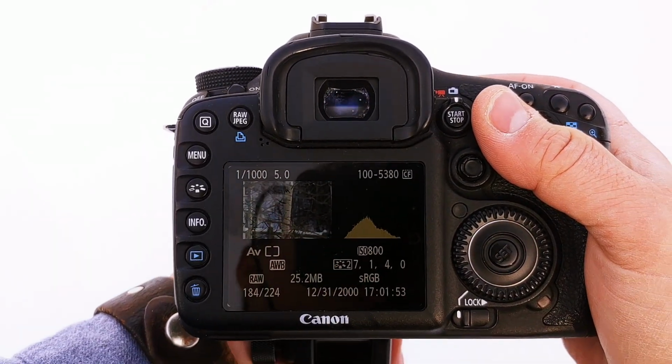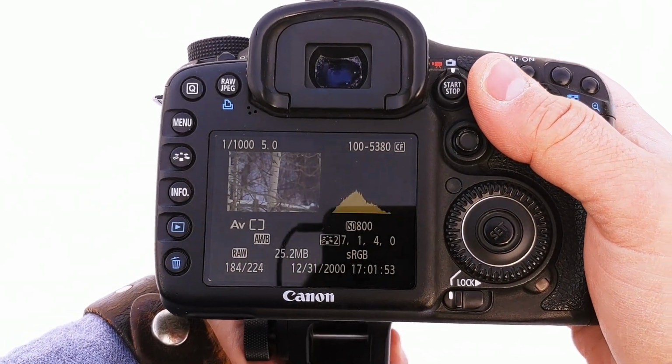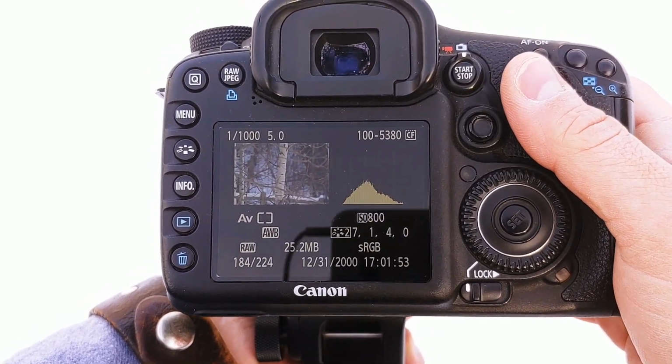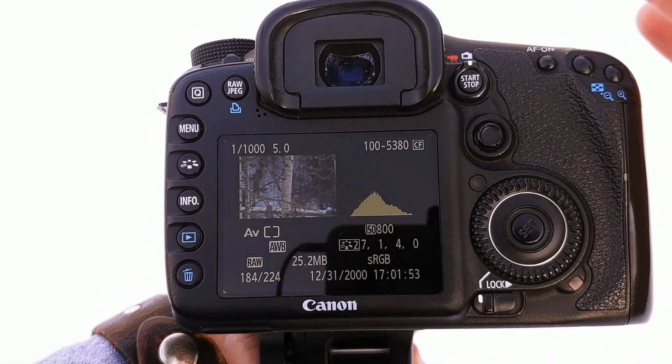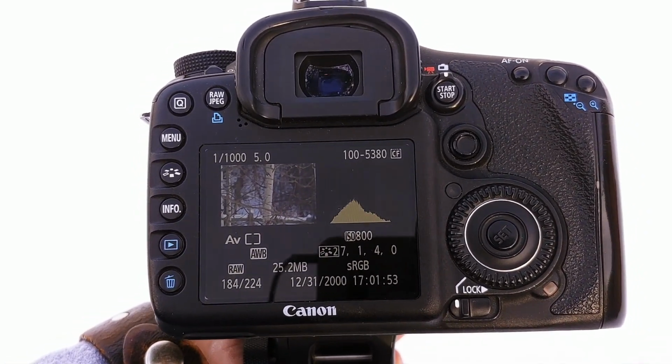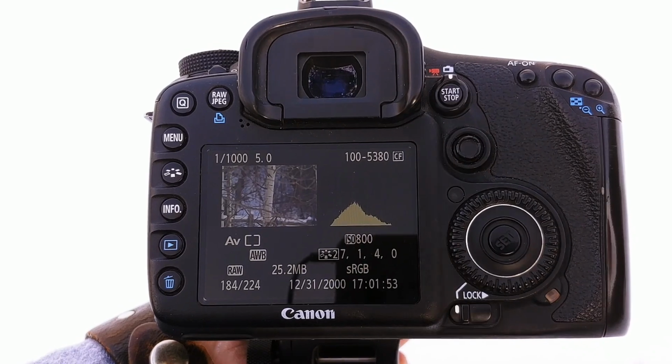Instead of trusting the image on the back of your LCD screen, use what's called your histogram. And that's that cool little graph that you see on the right side of the screen. Your histogram represents your exposure and values of light and dark. The far left is black and the far right is white. As long as your histogram isn't pushed completely to one of those edges, your image is properly exposed.